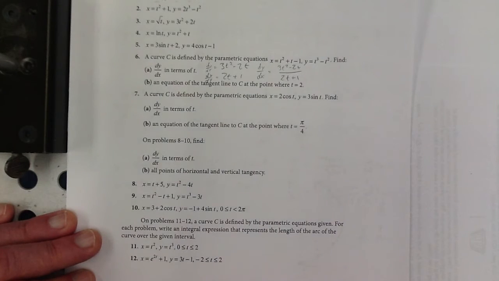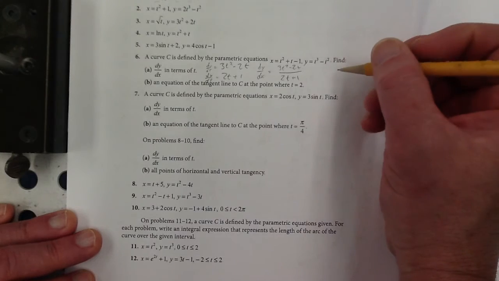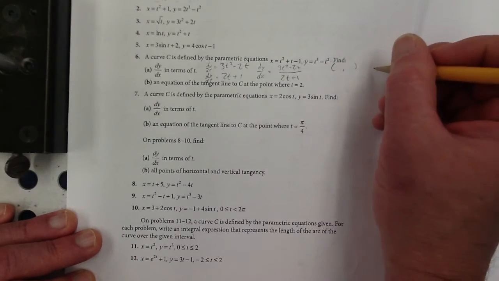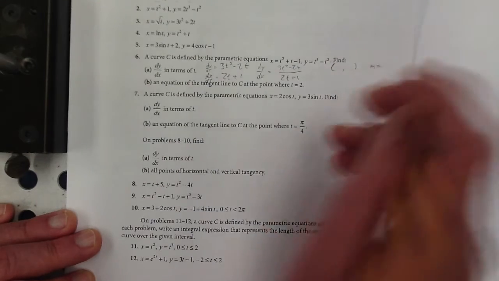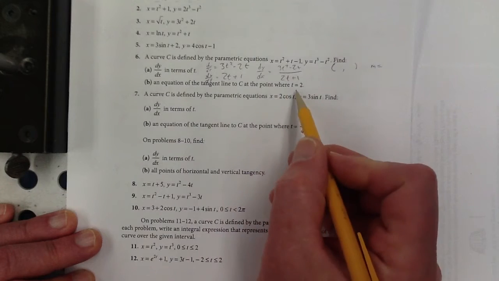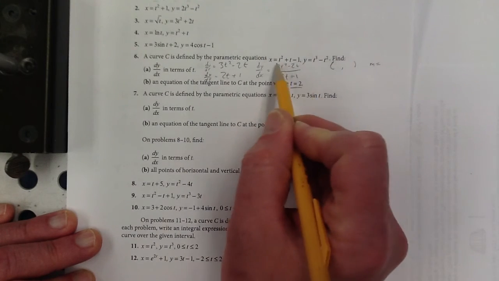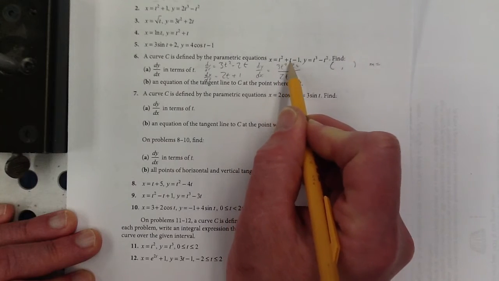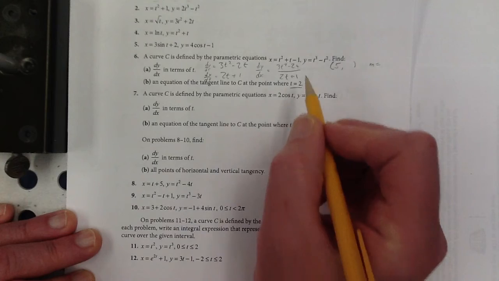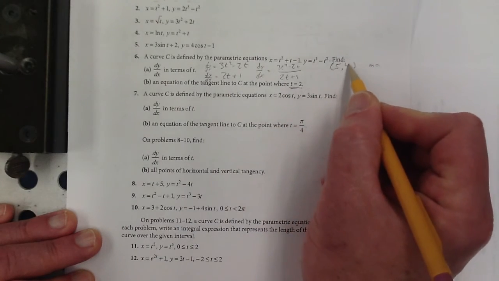Okay, so I've written many equations for many tangent lines. What I need is the point, and I need the slope. And then I can write it in point-slope form, right? So what is the point where t equals 2? Well, when t is 2, the x-coordinate is 4 plus 2 is 6 minus 1 is 5. And the y-coordinate when t is 2 is 8 minus 4.